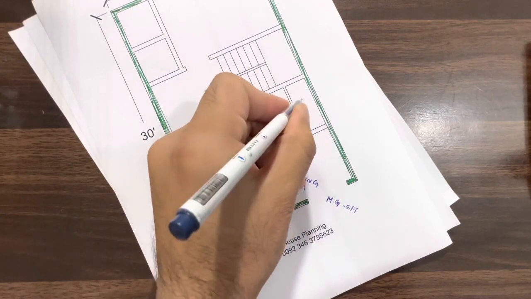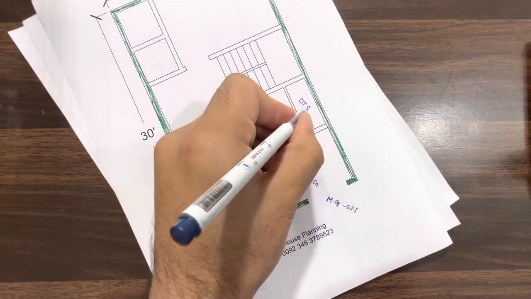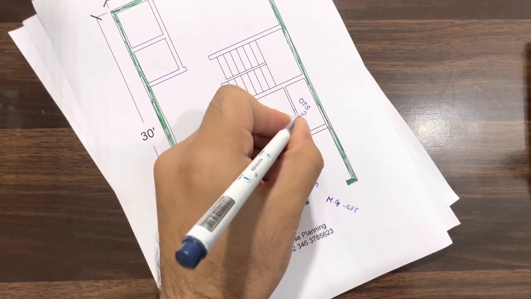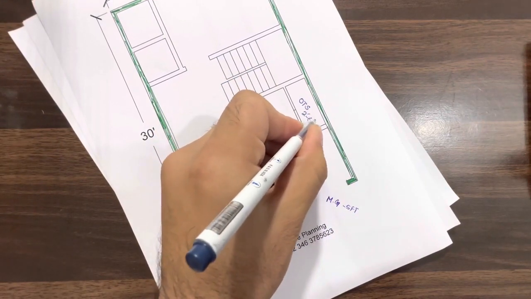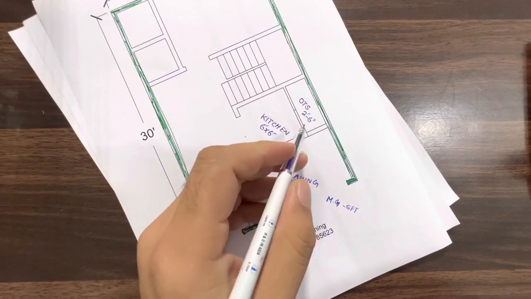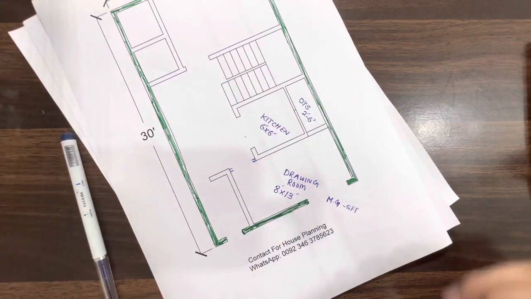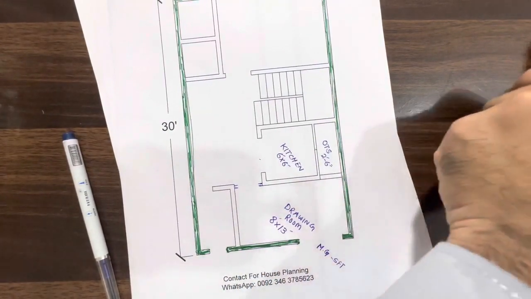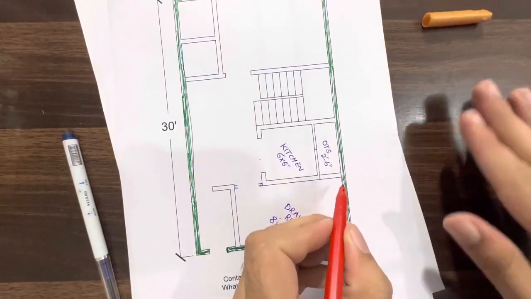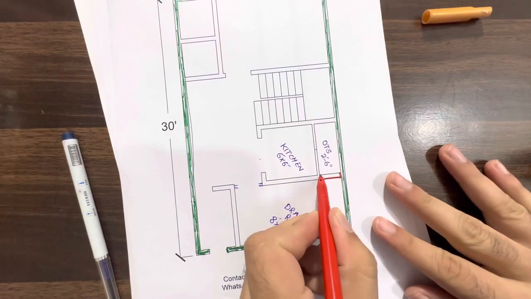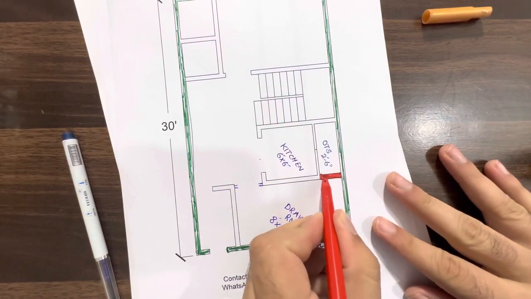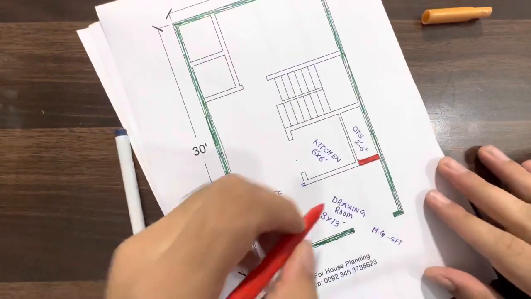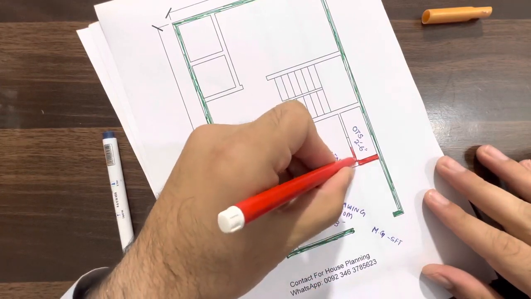At the back side, you can see this is OTS, open to sky, which width is 2 feet 6 inches. This is its width. So here, guys, you can see clearly this is the window to this open sky for proper ventilation. Okay, this is window, and this is the window for this kitchen to the back side.